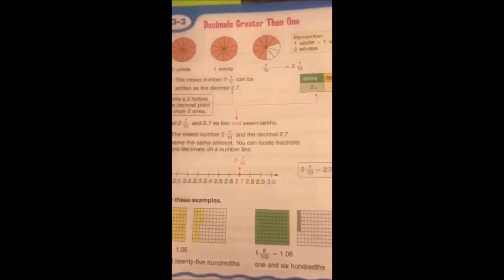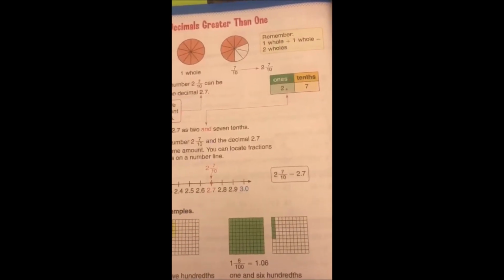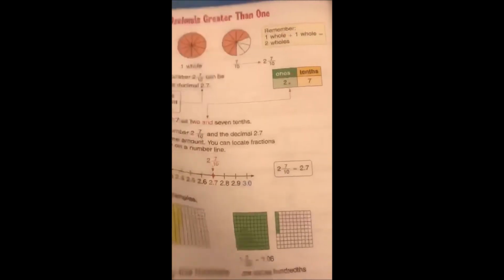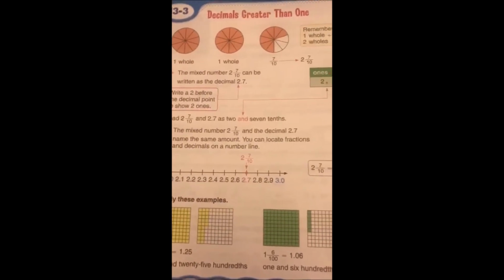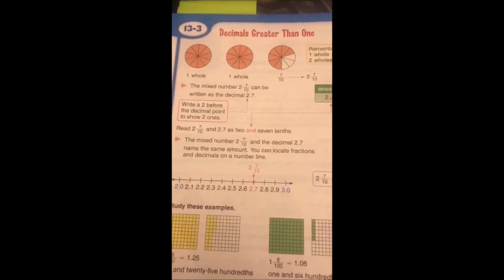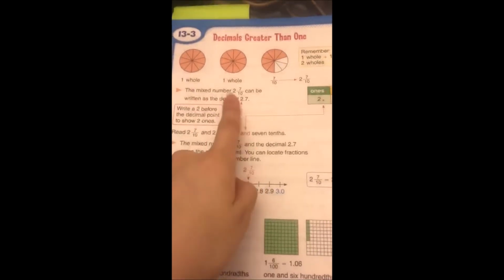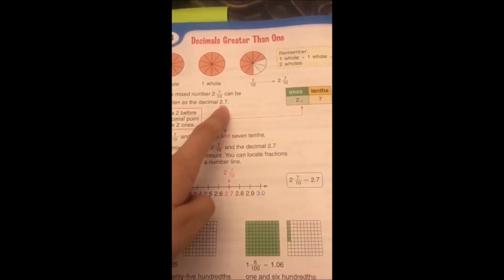Basically, for today's lesson, we have our chapter 13, lesson 3, decimals greater than 1. And you need to open your page 420. So here they said to mix the mixed numbers: 2 7/10 can be written as the decimal 2.7.